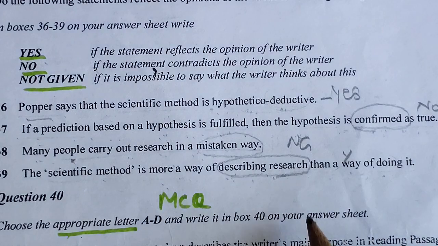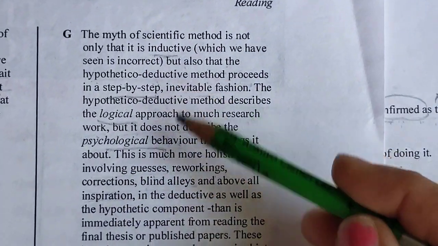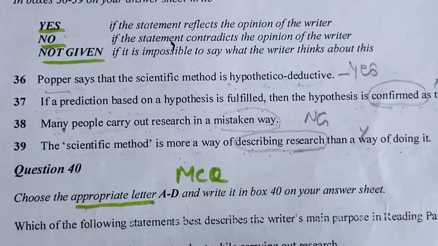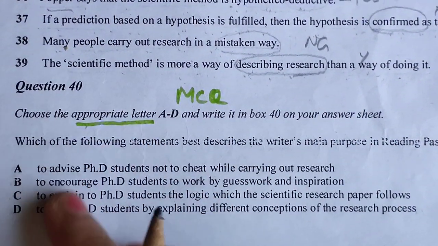If you can find the word, because in this paragraph they are talking in scientific language, but in plain English they have described it here. So the answer is yes. Now coming to the last question, that is a multiple choice question.